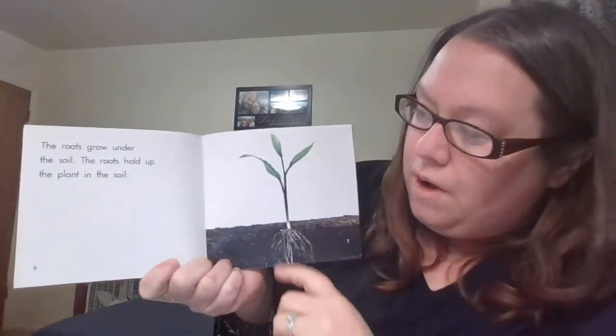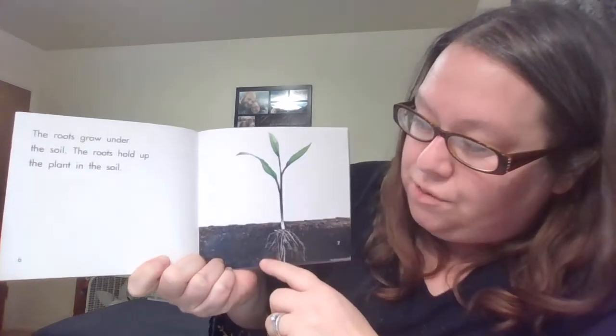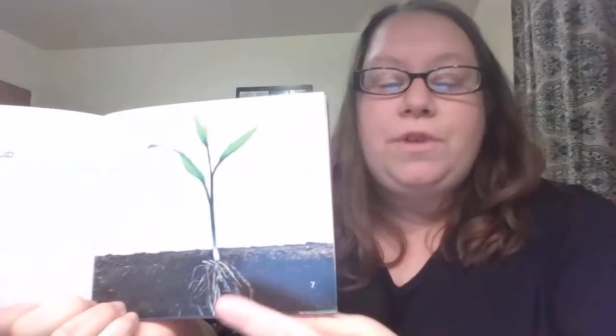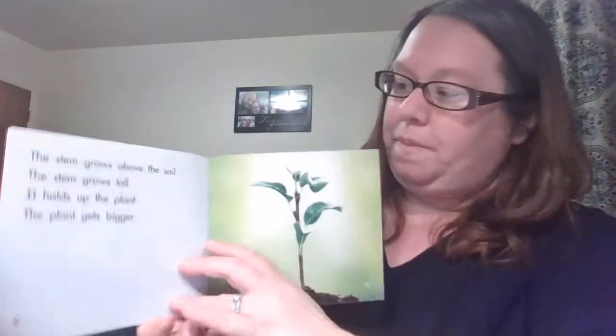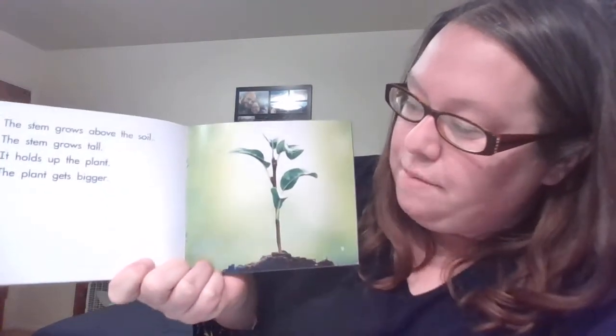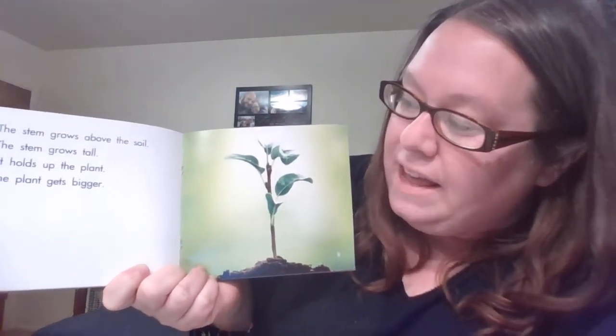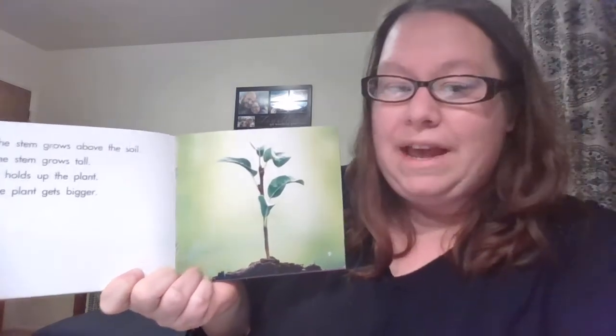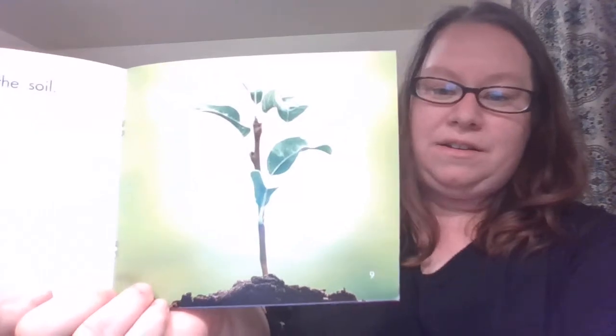The roots grow under the ground, under the soil. The roots hold up the plant in the soil. The roots need to also be there so it doesn't fall over. If the roots weren't there, the wind would just knock the plant over and they wouldn't stand up beautiful. The stem, that's this long part, the stem grows above the soil. The stem grows tall. It holds up the plant and the plant gets bigger. You see that?